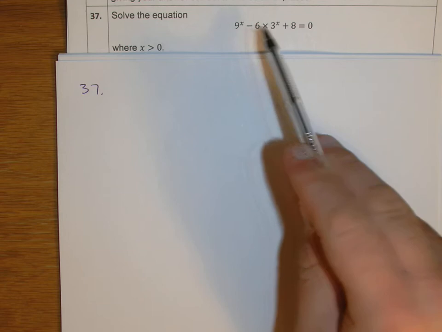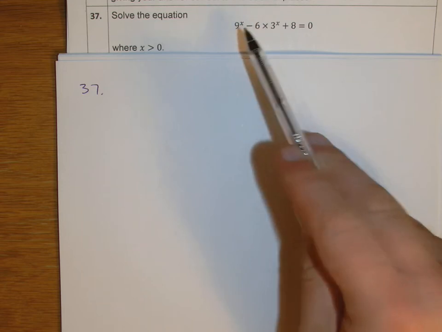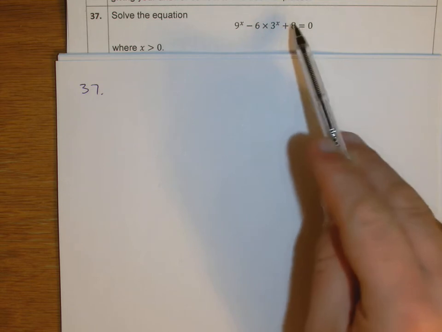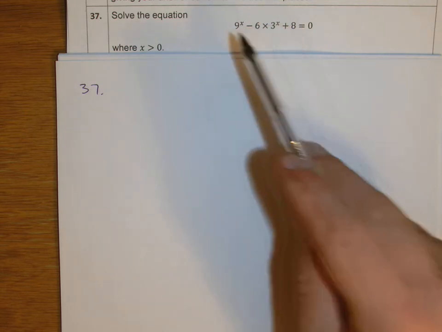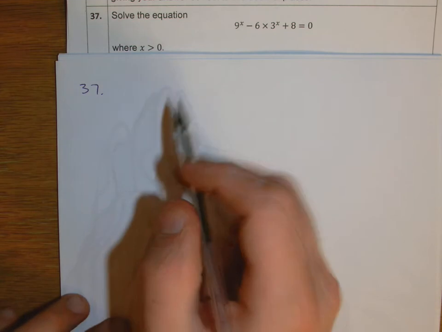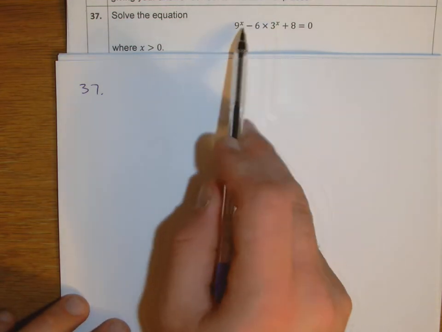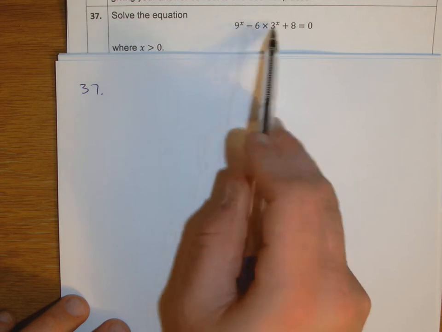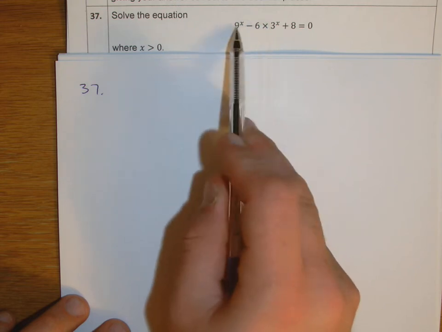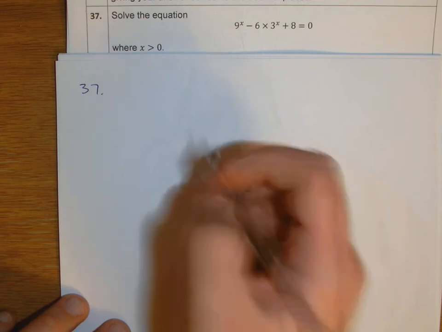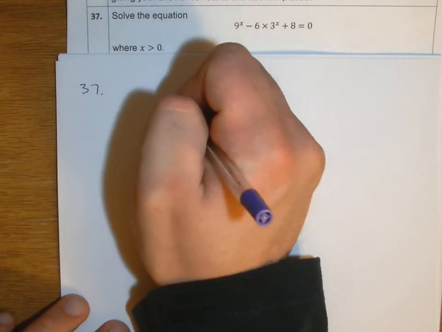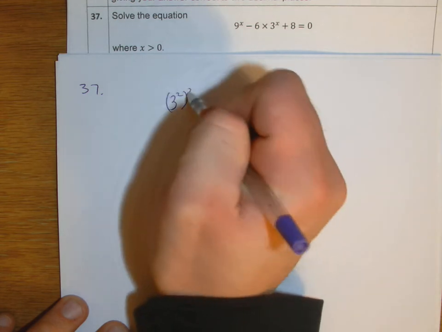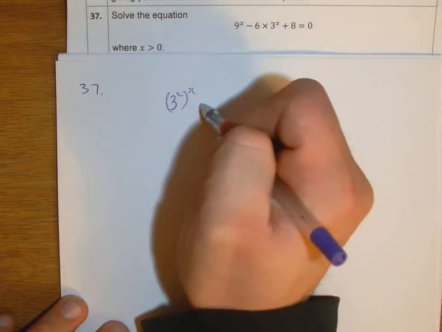It doesn't really look like it at the moment, but you can see we've got three terms here, haven't we? And on that term there, we're adding on a constant. So let's see if I can change this into a quadratic. Now notice you've got 3 to the x here, 9 to the x here. What's common between these two numbers, of course, is 3, because 3 is a factor of 9. In fact, we could rewrite 9 as 3 squared. So we could actually rewrite this whole thing as this.